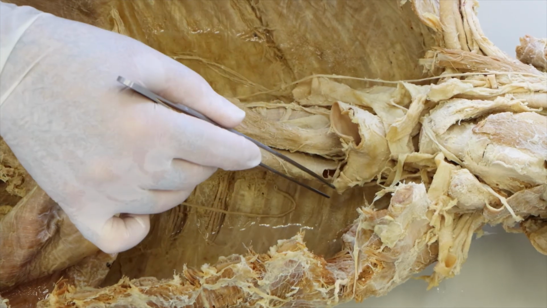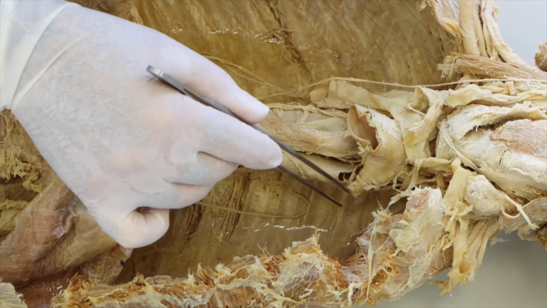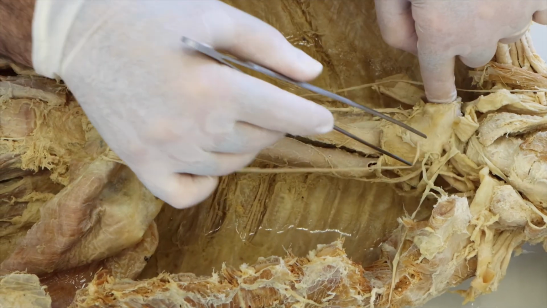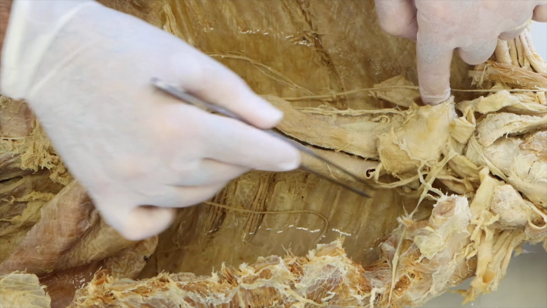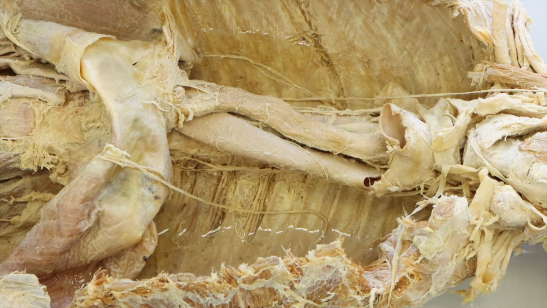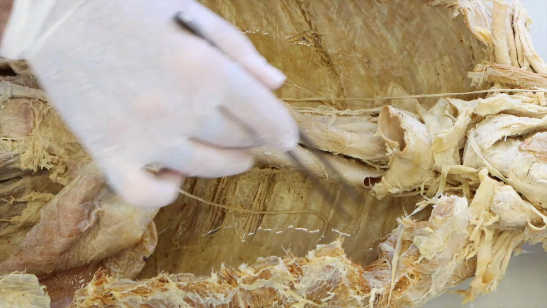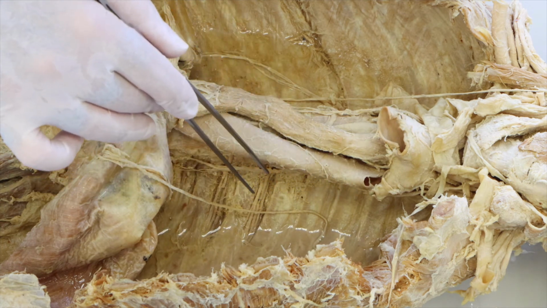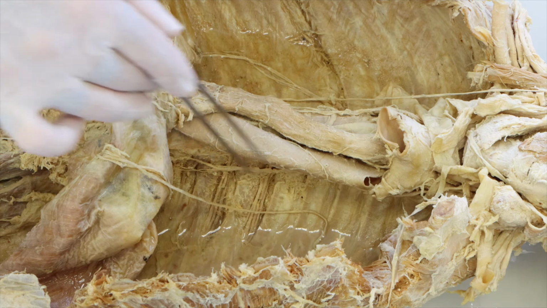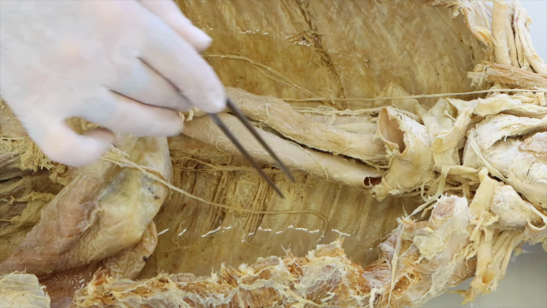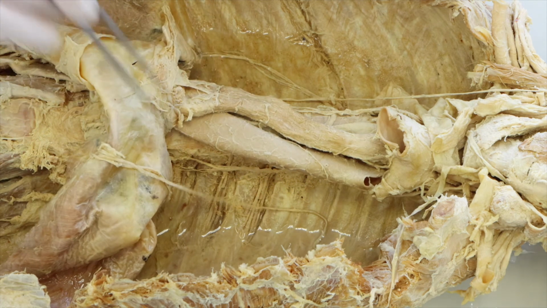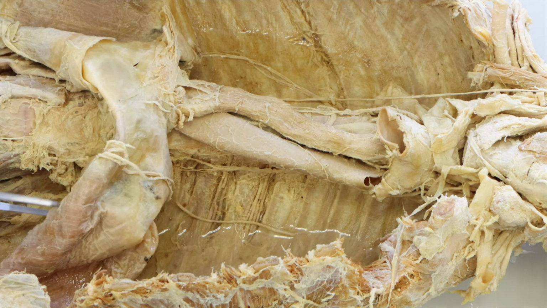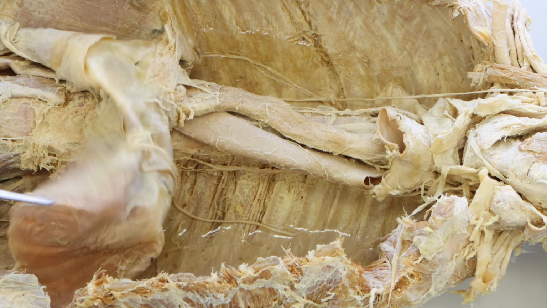The left one goes in front of the arch of aorta here. This is the arch of aorta, you can see, and it continues downward on the left lateral surface of the pericardium, and then again the same, in front of the left hilum of the left lung, and then it goes to the diaphragm, as you see, providing motor innervation to the muscle of the diaphragm.